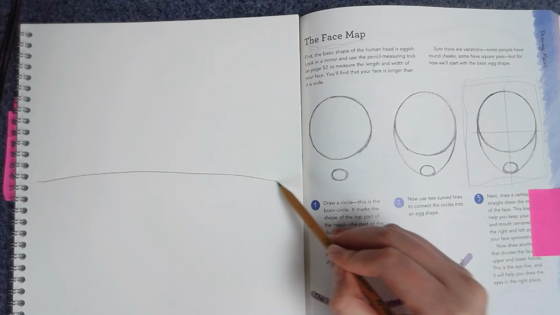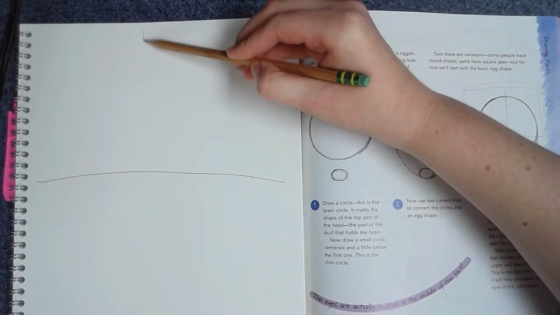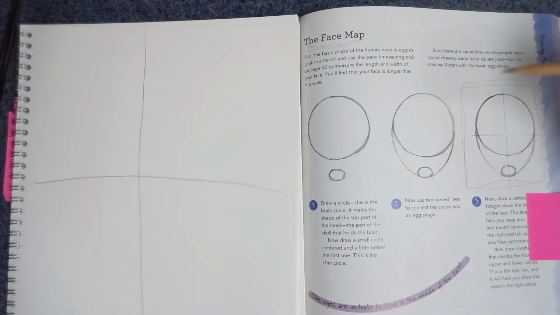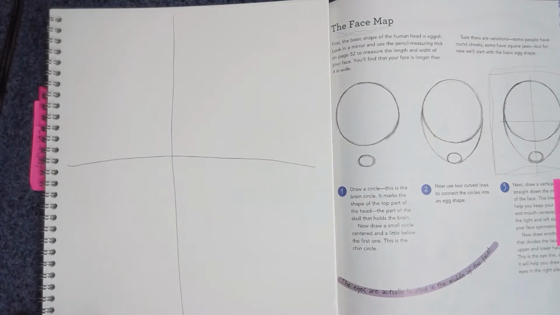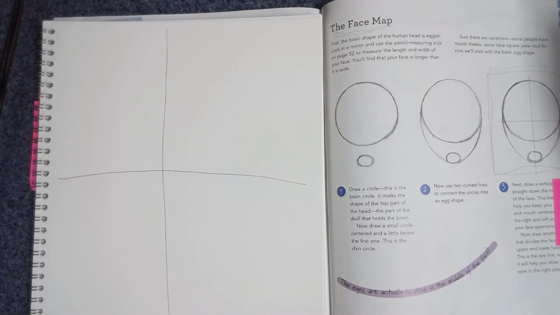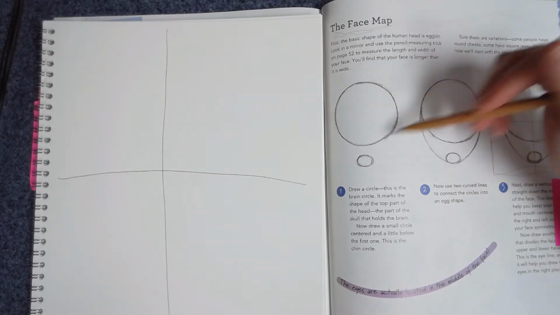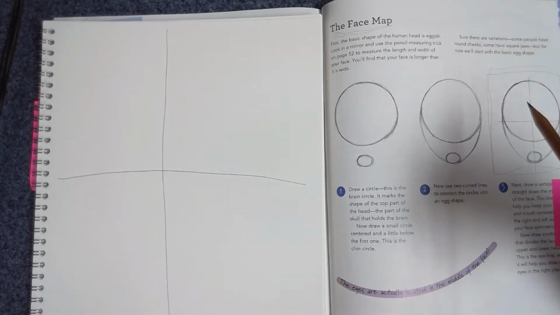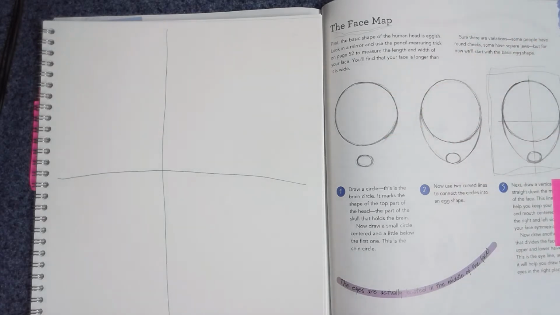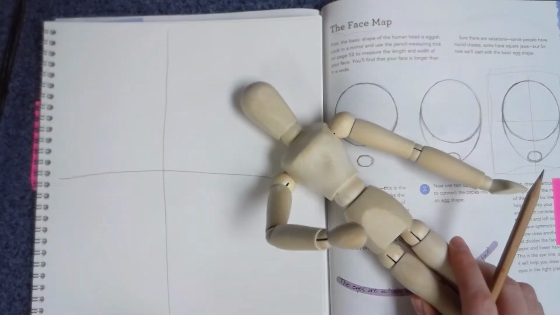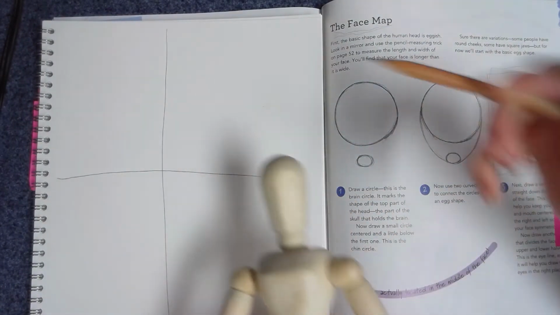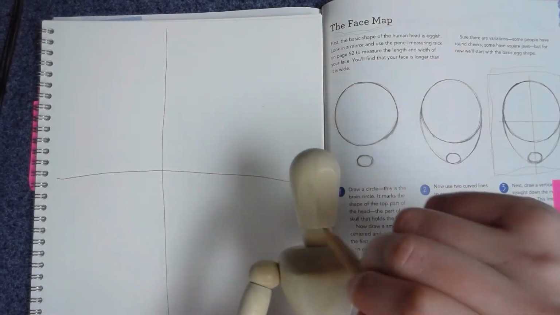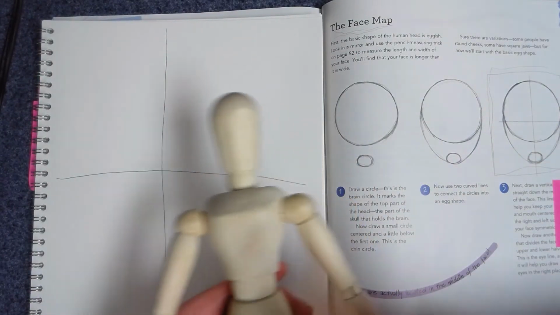I'm going to section my paper into 4 sections. I could have drawn those lines a little bit neater, but I'm not worried too much about that right now. And I'm going to start with an oval shape. Heads are not a circle. At least most heads are not a circle. Even in these model things that I have, and these mannequins, the head is a really elongated oval.